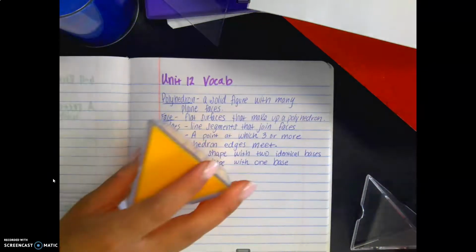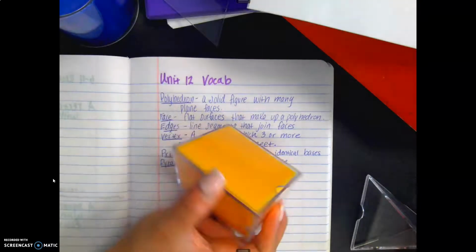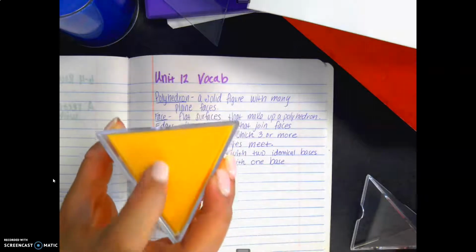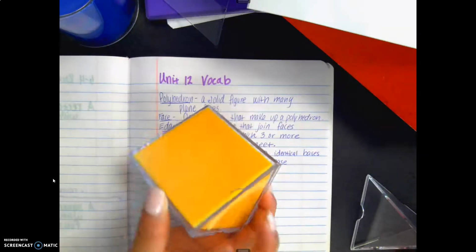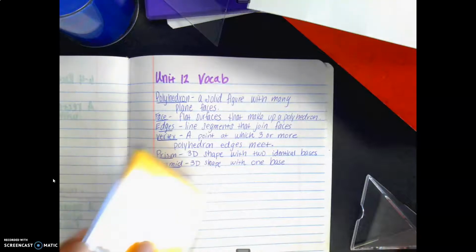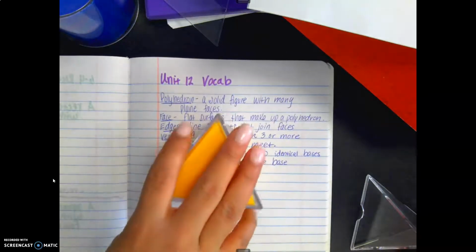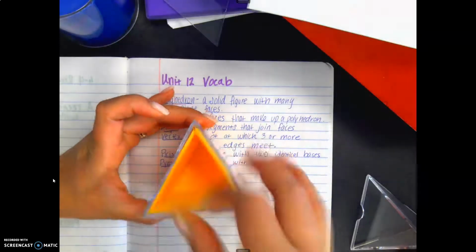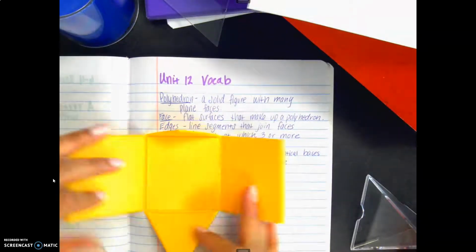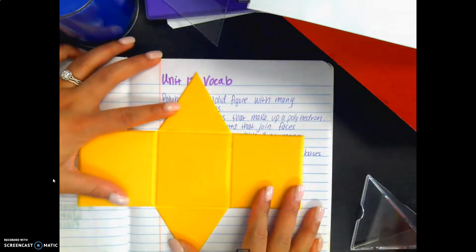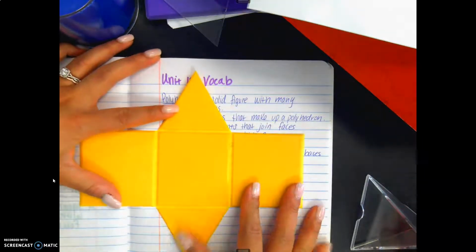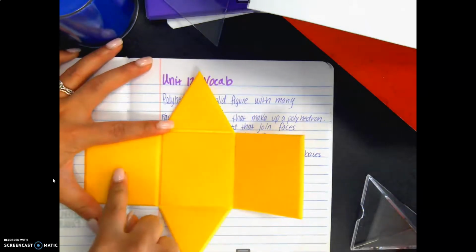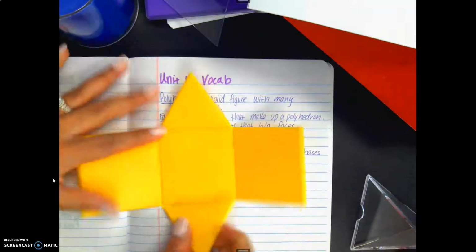All right, if I have a triangular prism, a prism means it's got two of the exact same bases. If I have a triangular prism, you have to stop and think, how many sides are on the edges and what shape are my bases? So let's open it up. It should look something like this. All right, I've got my triangular bases, and I've got my 3 rectangles as my sides.